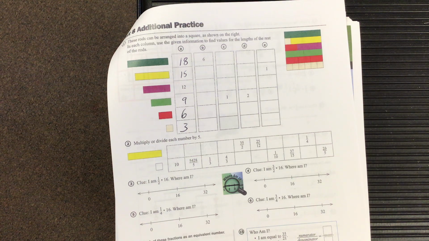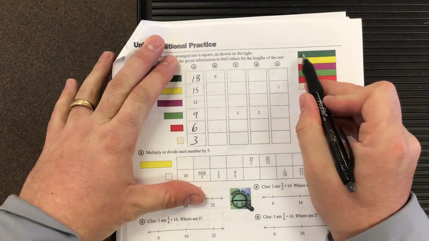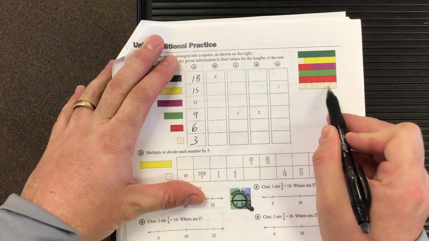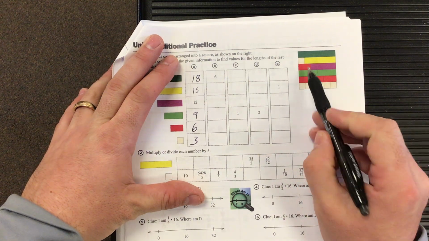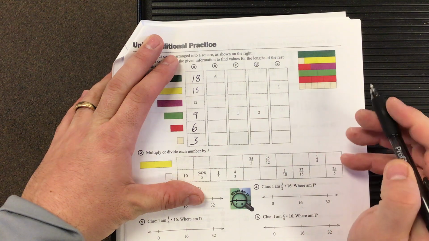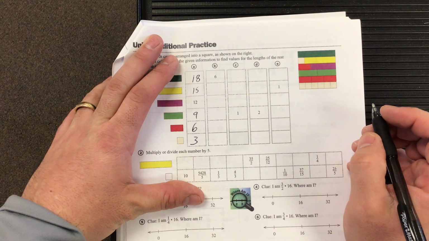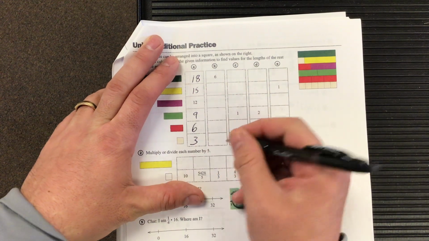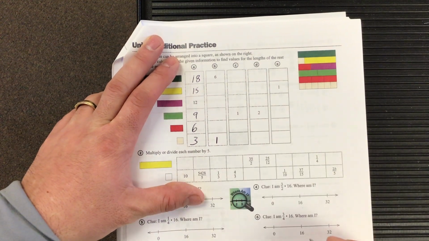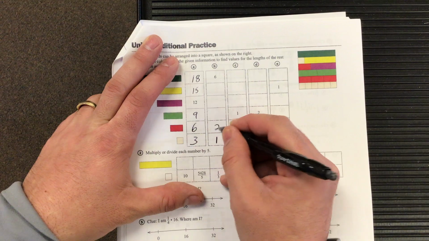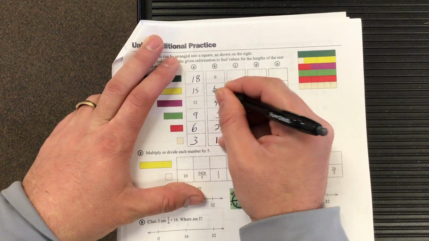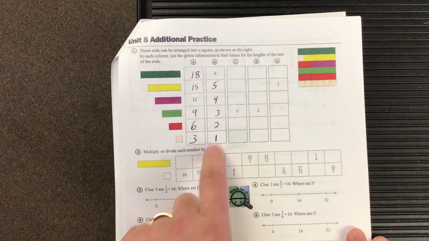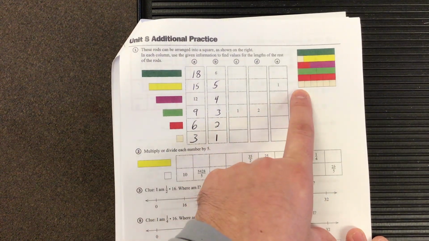Devin. Green is 6. How many of these white squares does it take to make up the same length as the green? It takes 6 white squares. Okay, so 6 divided by 6? 1. Above it? 2. Yeah. So don't always think that it just goes up 3. That is not the case. Base it on what this is.